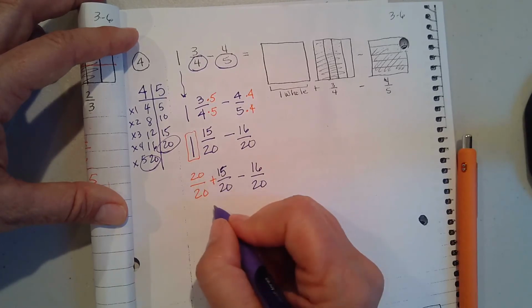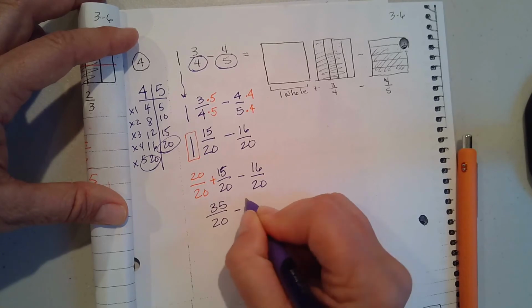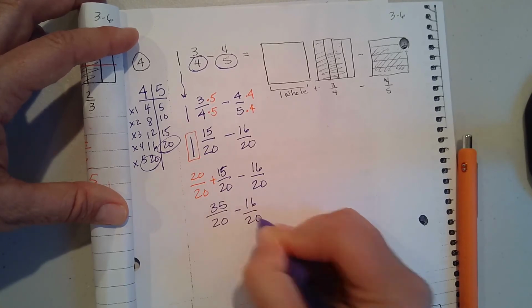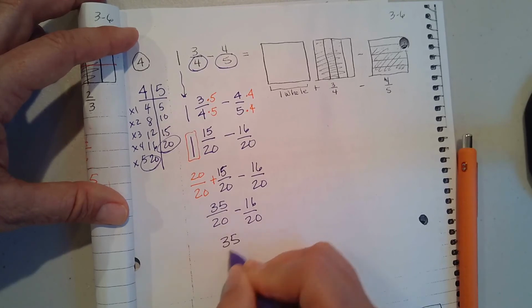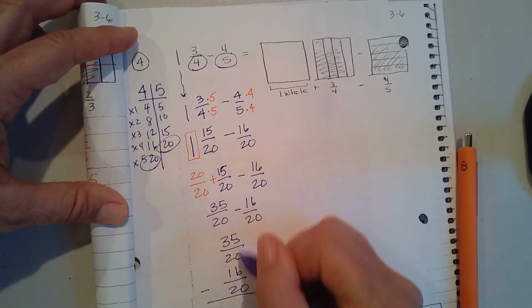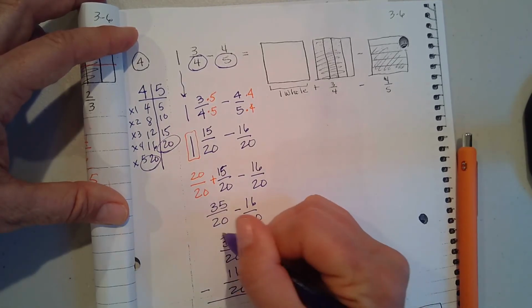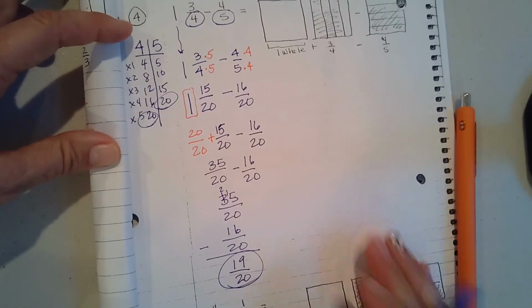20 plus 15 is 35 over 20, minus 16 over 20. Now remember, because we're mathematicians, we're going to stack our subtraction problem. 5 take away 6? Well, no, we're going to have to borrow. 15 take away 6 is 9. 19 20ths is our answer.